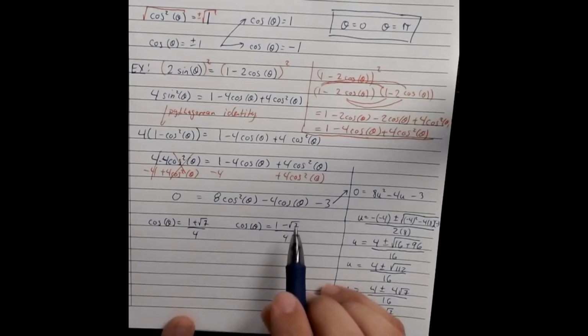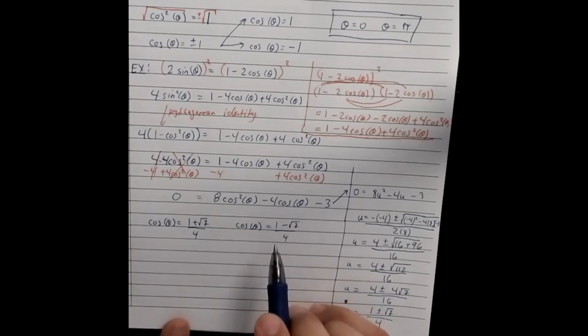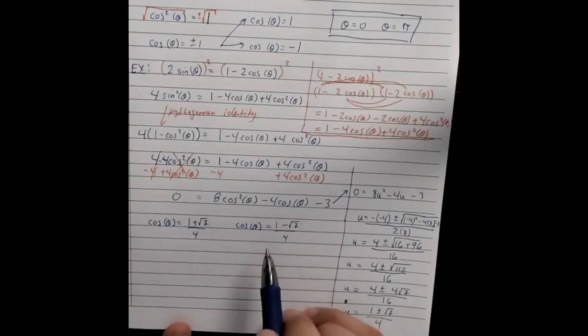It's not quite 3, because the square root of 9 would be 3. The square root of 7 is a little bit less, so 2 point something. 1 minus 2 point something is negative 1 point something. And negative 1 point something divided by 4, well, that's a negative point something. It's about a negative a quarter, more or less. And again, it doesn't matter exactly what it is. I just know that that number, about negative 1/4, give or take, will be somewhere between negative 1 and positive 1. So yeah, this is perfectly valid.